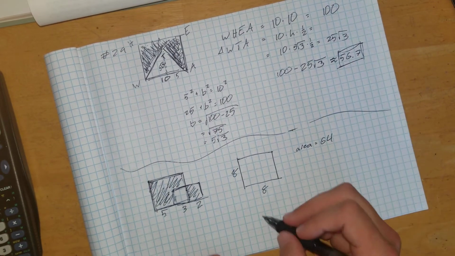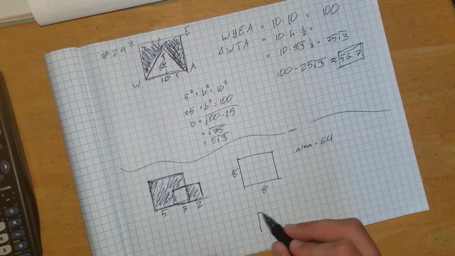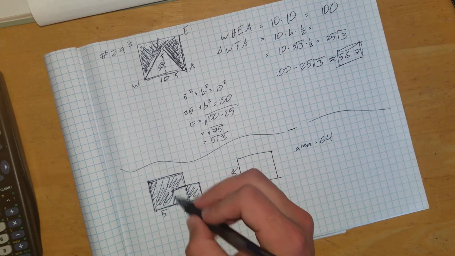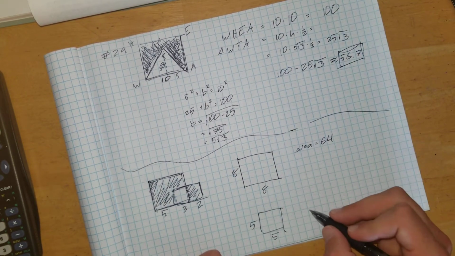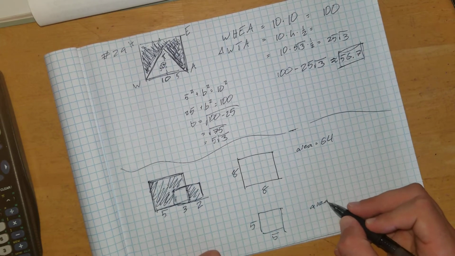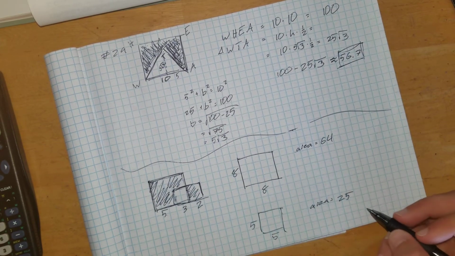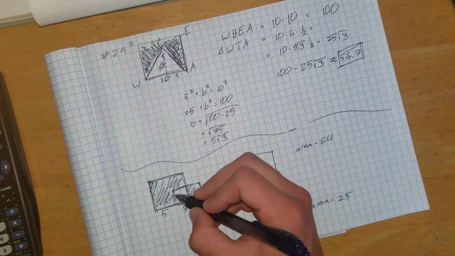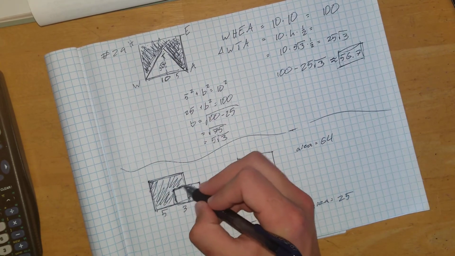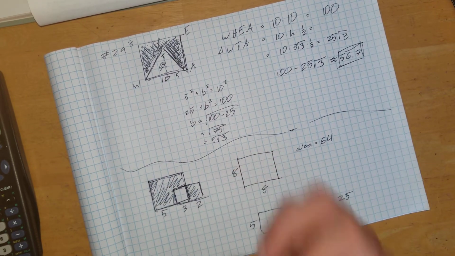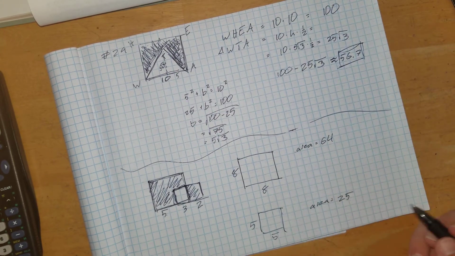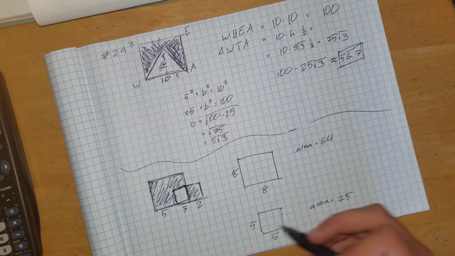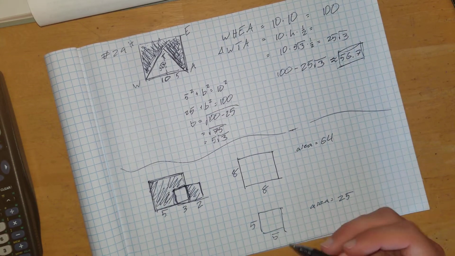And then the little square, this one here, is 3 plus 2, which is 5, so 5 times 5. So the area for that one is 25. But we're trying to look at just this spot here, right? We're trying to take that spot out. So we're going to actually split this one into 2 rectangles.